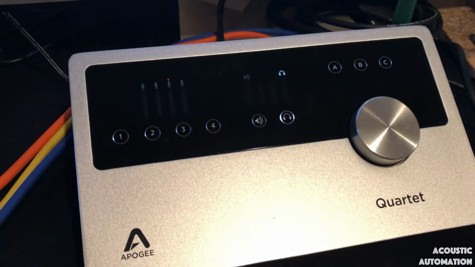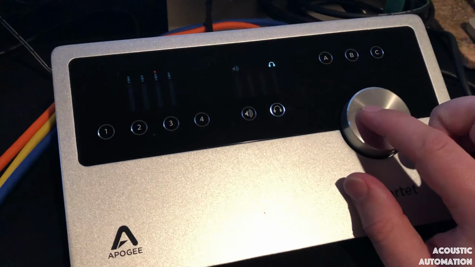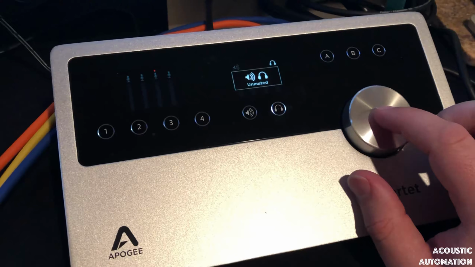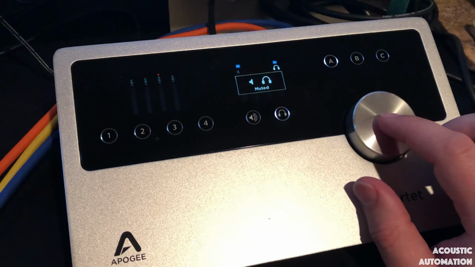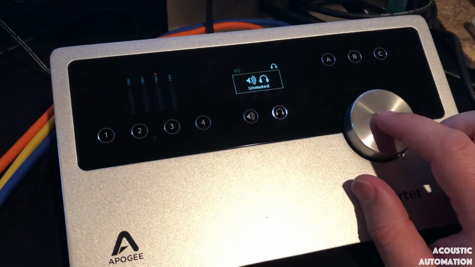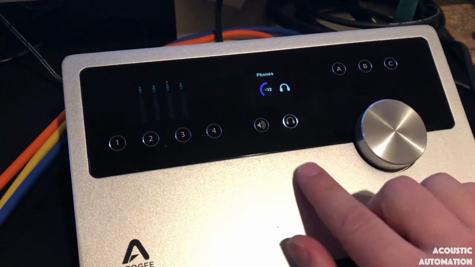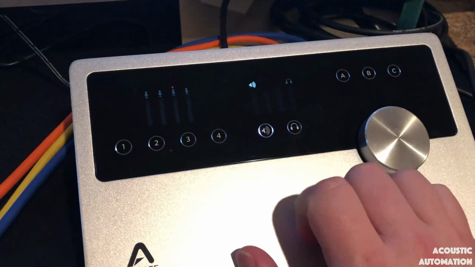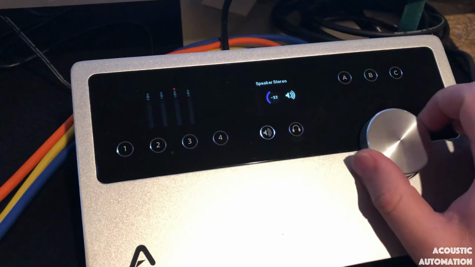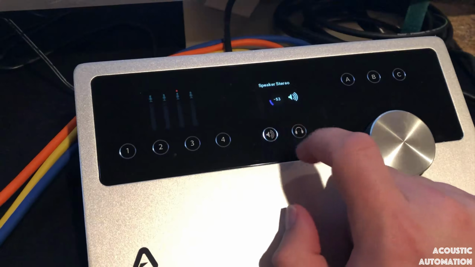All right, let's do an overview of the hardware interface of the Quartet. So you have this encoder knob, which is a button as well as a knob, and the default option for it is to mute both the speaker and headphone outputs. So now it's unmuted, and then you can adjust the level as well. Whatever icon is highlighted here is what you're going to be controlling. So if I wanted to control my monitors, I would just tap that, and that would be my first pair of speakers. I think you might be able to click through them or something like that.